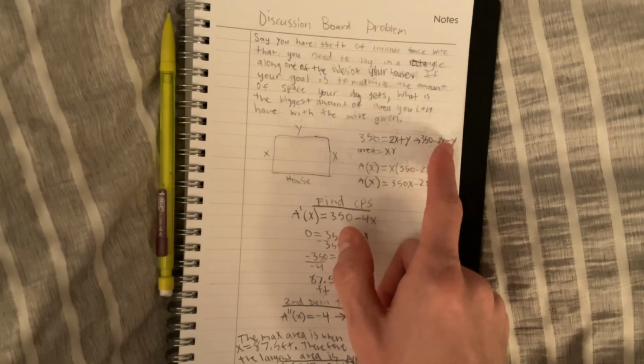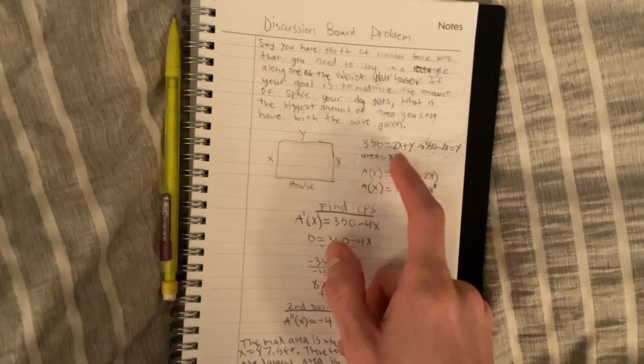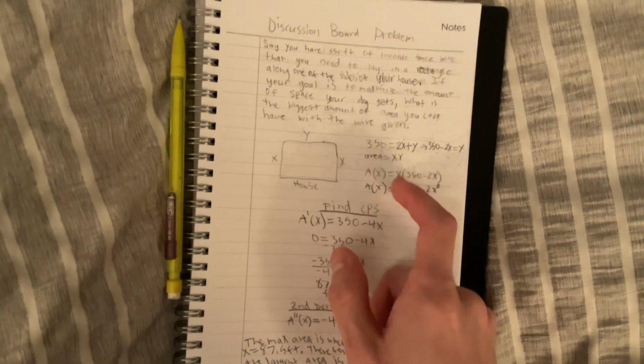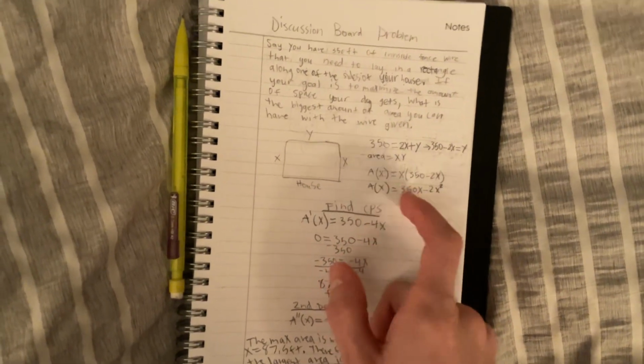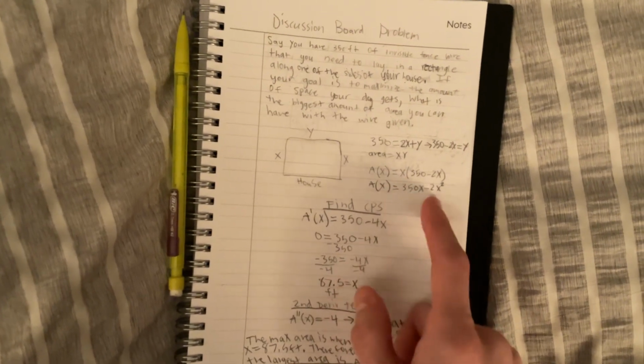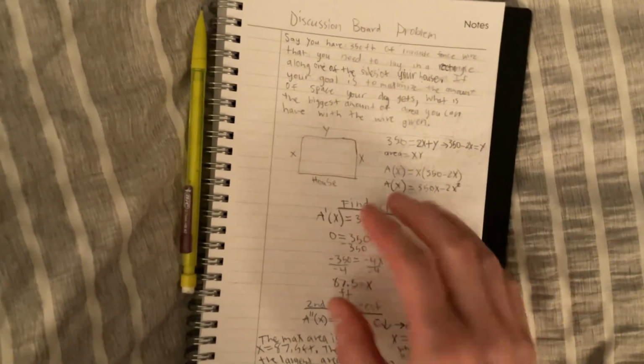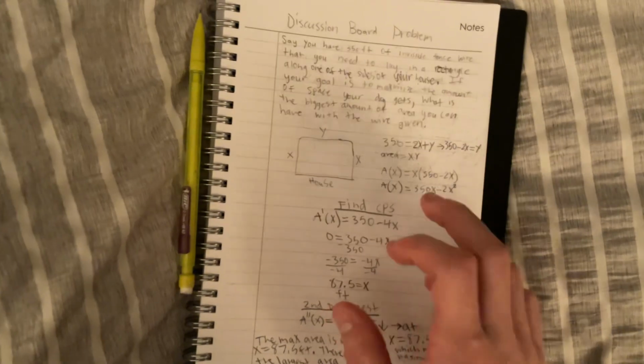The next step, we know the area is x times y, so we can plug that y into the x times y. Then we have x times (350 minus 2x). You can simplify that a little more: 350 times x, 350x, and then negative 2x times x is negative 2x squared. So this is the equation that we'll use to find what the maximum area is.